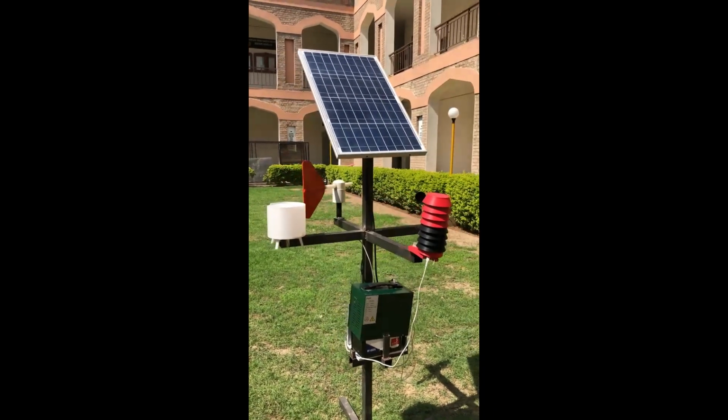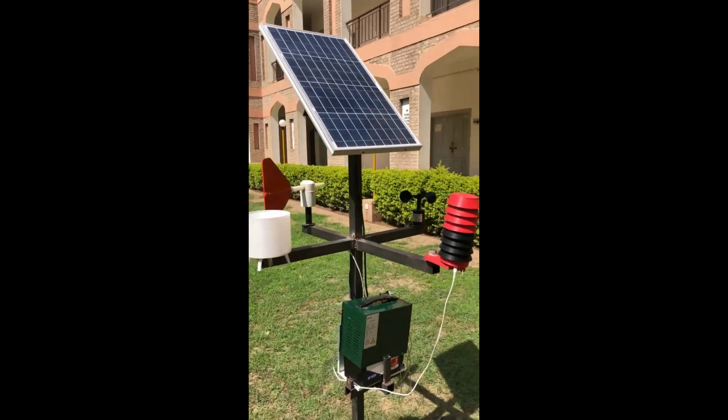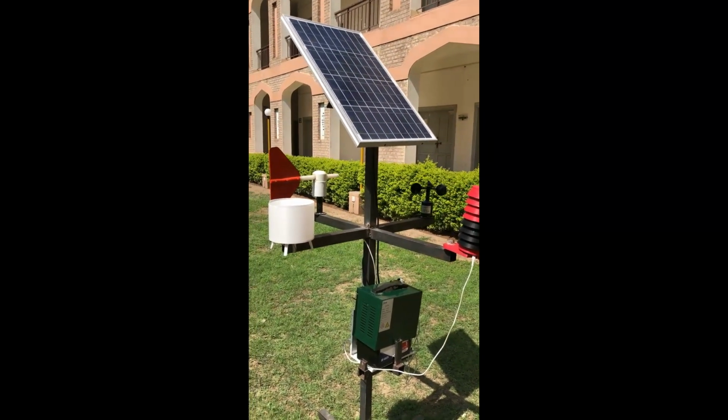Assalamu alaikum. So this is our project of air quality area and weather monitoring system. First of all, I will explain the components which I've used in this project.